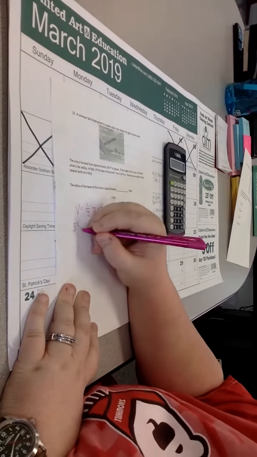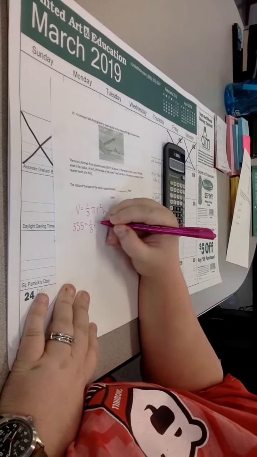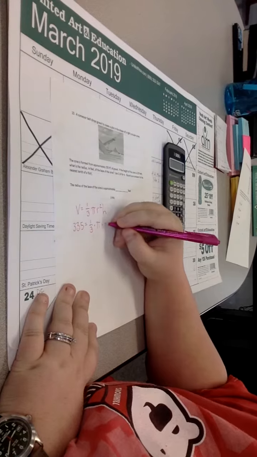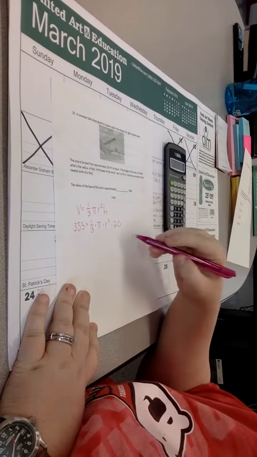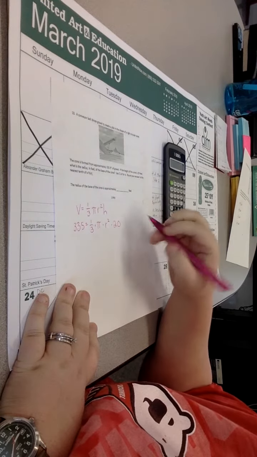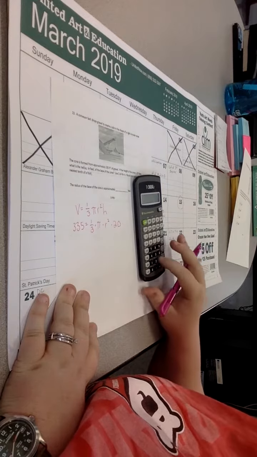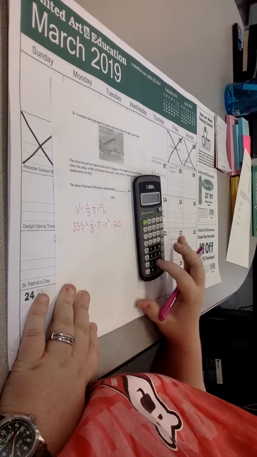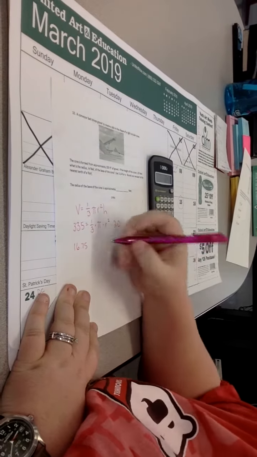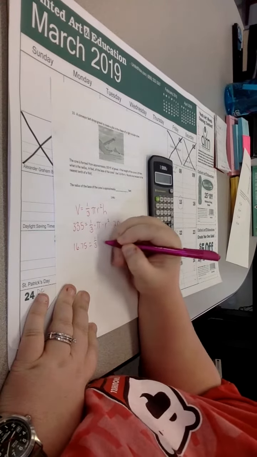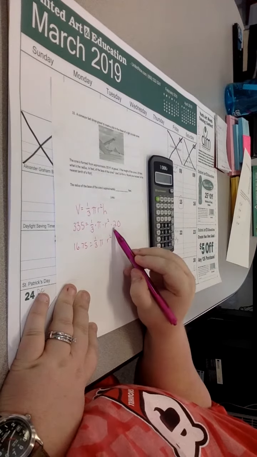So if the volume is 335, still have the 1/3, still have a pi, I don't know the radius, but the height is 20 feet. I can start getting rid of each of these values one by dividing these two guys out. So what I can do is take my 335 and divide it by 20. That leaves me with 16.75 equals 1/3 times pi times r squared. See how I got rid of the 20?